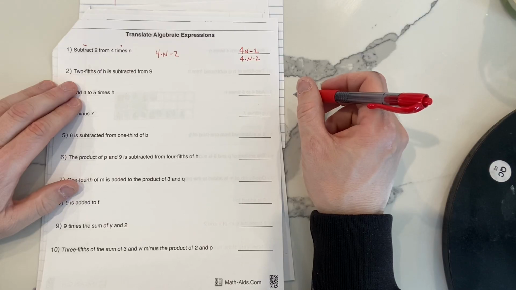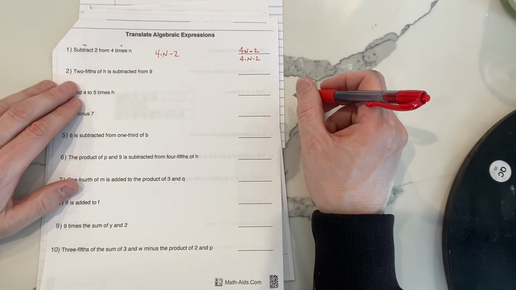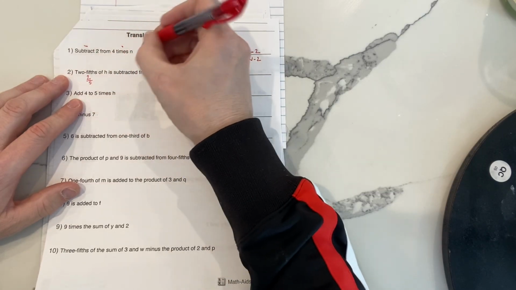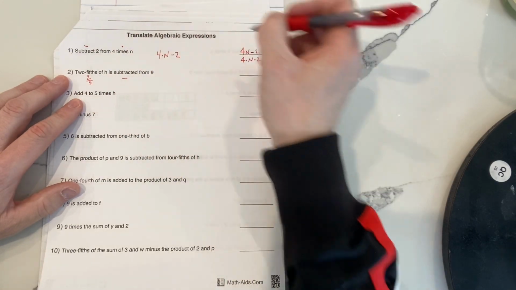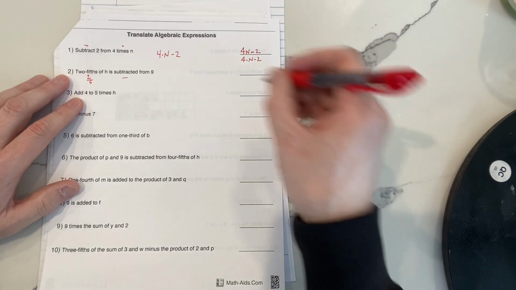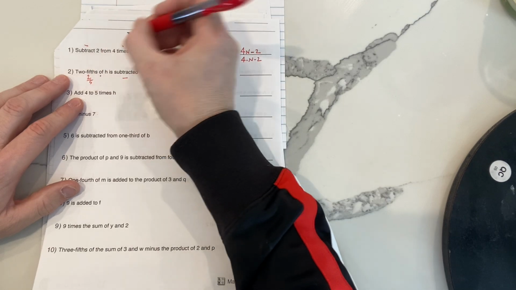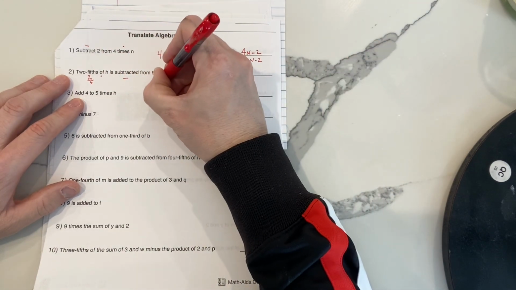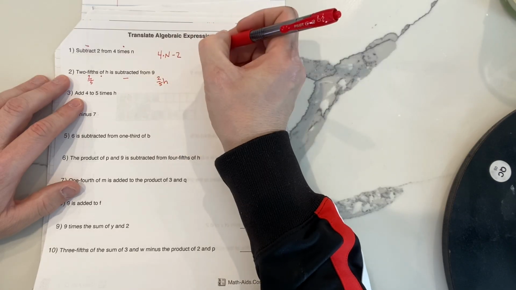2/5 of h is subtracted from 9. So write it out, 2/5, and you know subtracted is this, from 9. So 2/5 of h. Of usually means times in math. Okay, so this is 2/5 h.